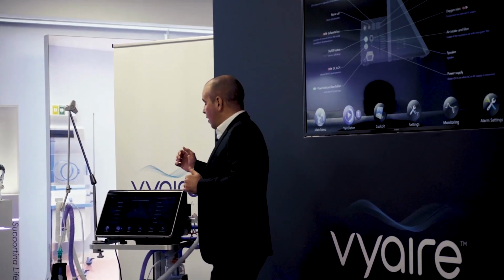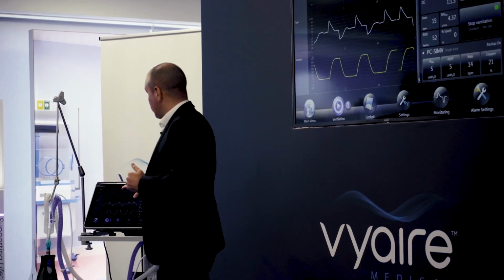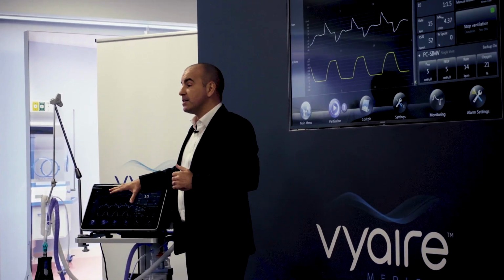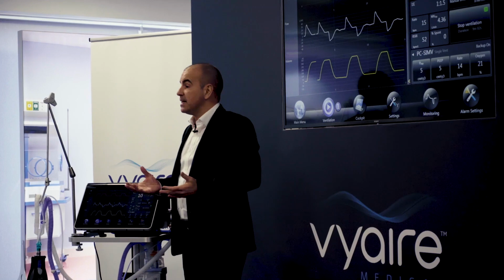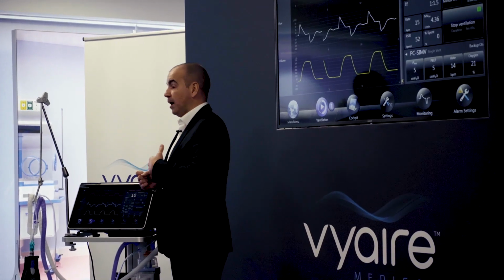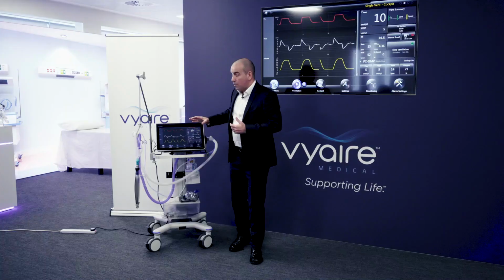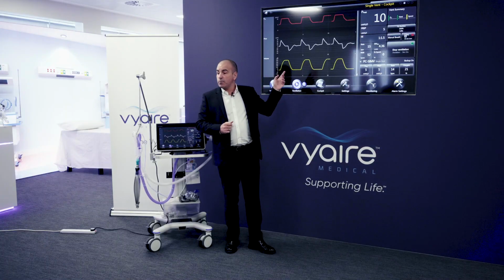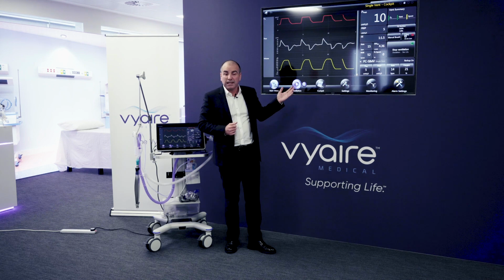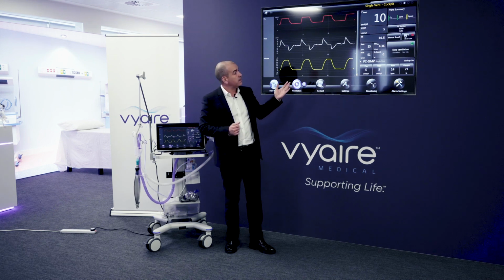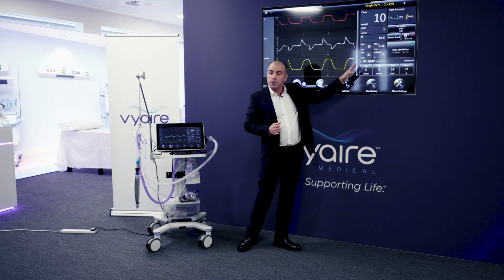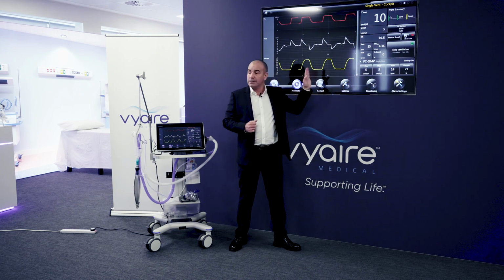In terms of the device itself, you can tailor this and configure it to whatever your clinical need is, or down to granular clinician-specific preferences. On here, we have the generic pressure flow volume waveform that they would typically expect to see on a critical care ventilator. And over on the right, we have some monitored parameters. Again, all this can be tailored.